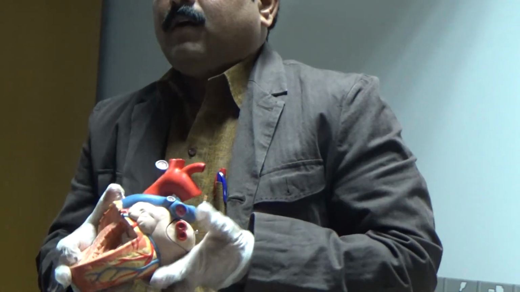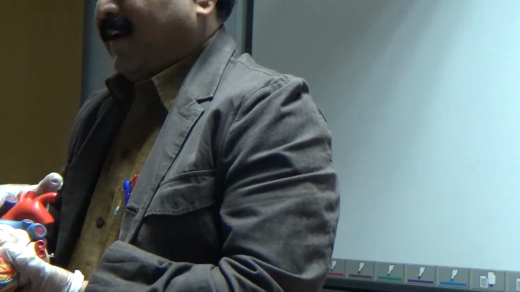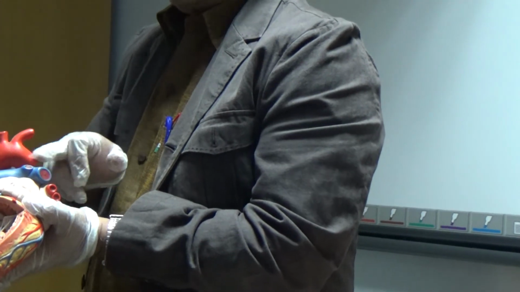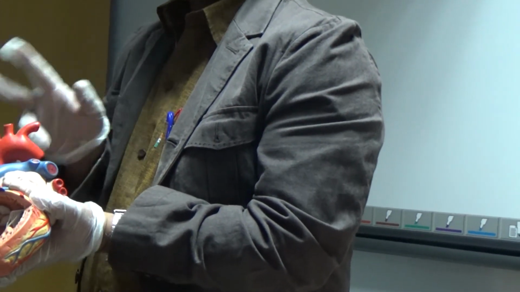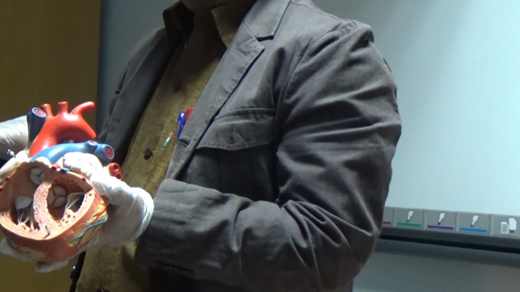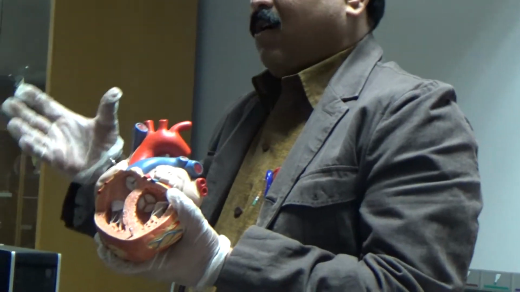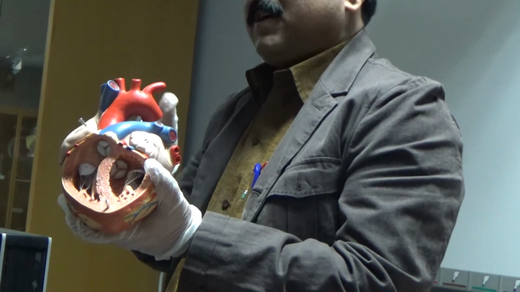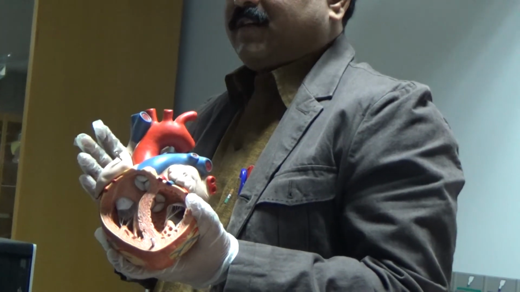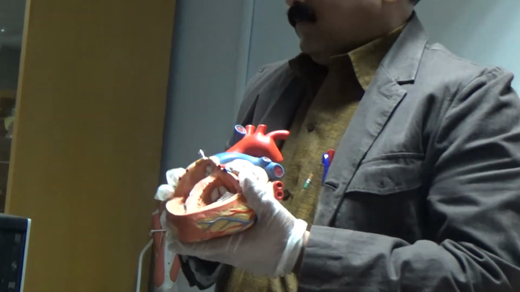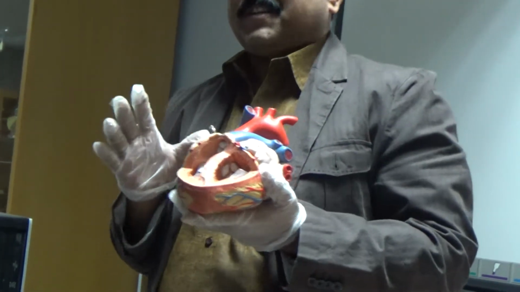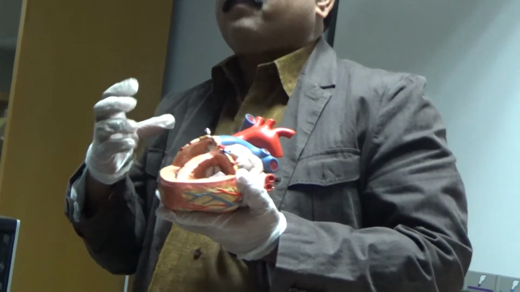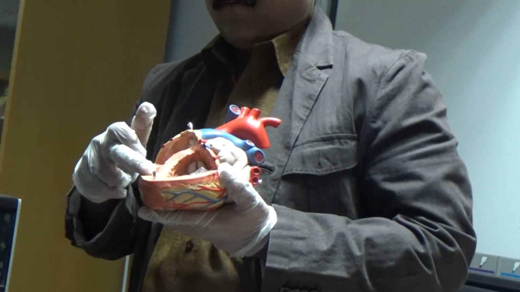Through the pulmonary trunk, it divides into the right and left pulmonary arteries, isn't it? So this goes to the right and left lungs. After oxygenation, the oxygenated blood comes back to the left atrium. It is a short duration, so there is no need for more pressure. That is why this wall is thin.